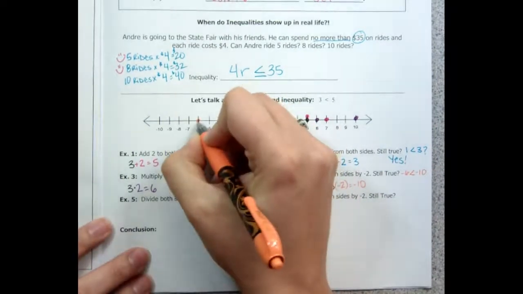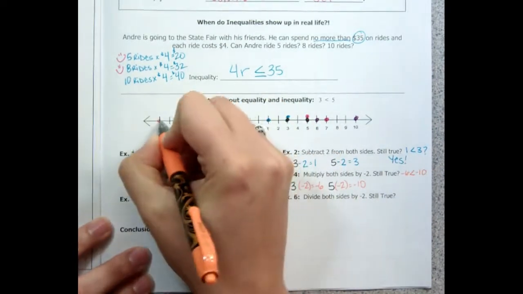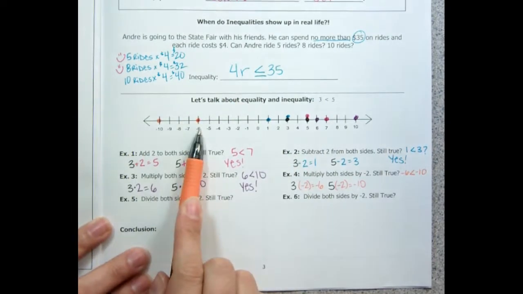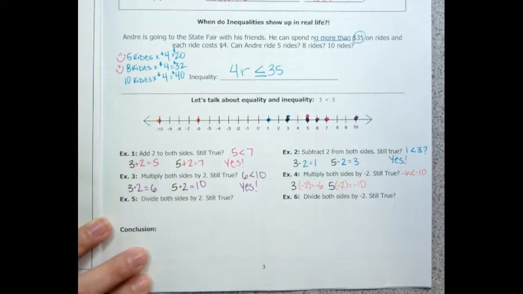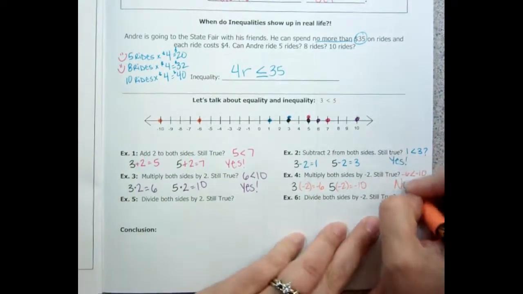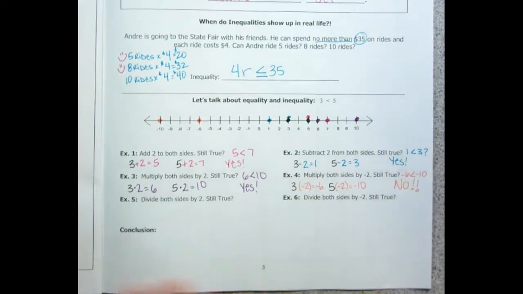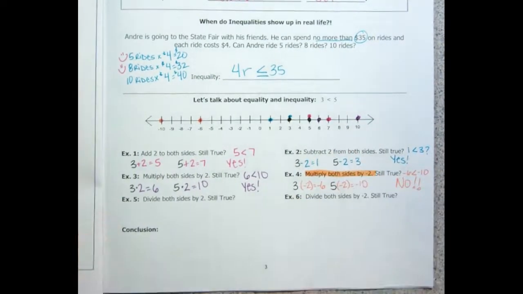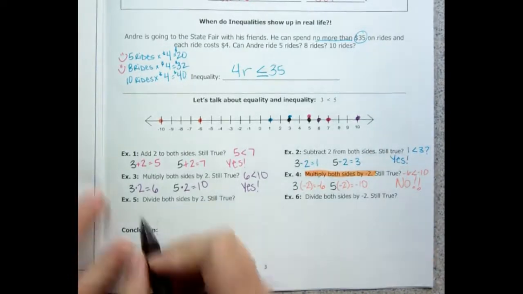So here's -6, here's -10. Is -6 to the left of -10? No, it's to the right. So this one is not true. So we have an issue right here when we multiplied both sides by -2. It did not work.